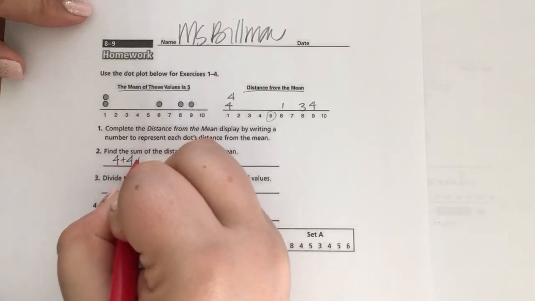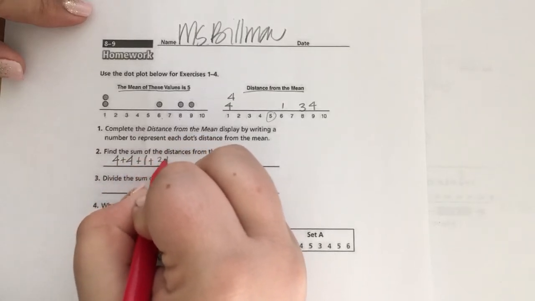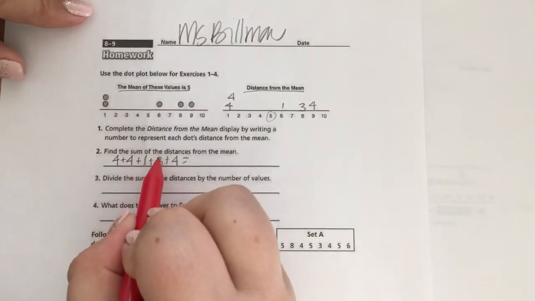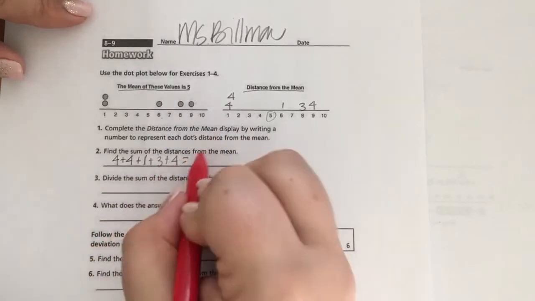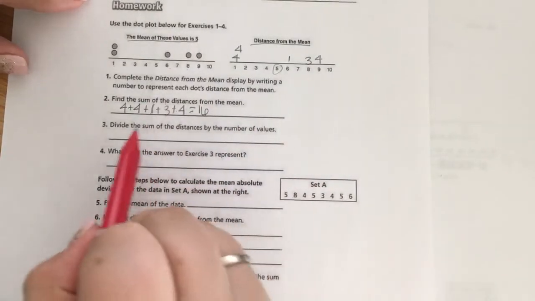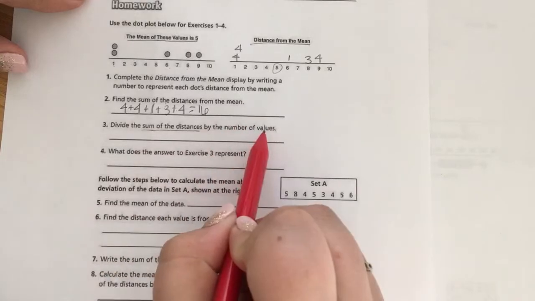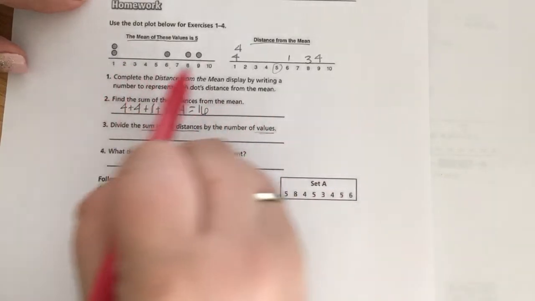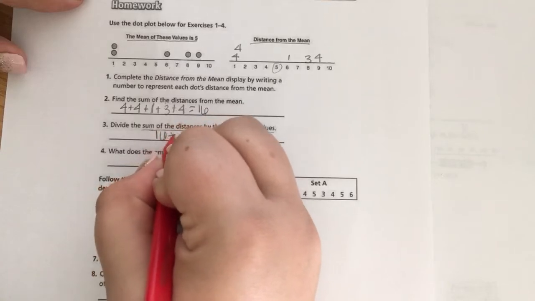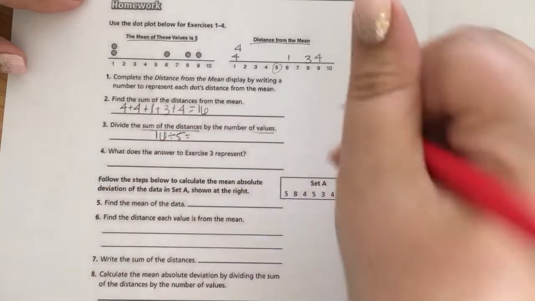Now I need to find the sum of these distances. So 4 plus 4 plus 1 plus 3 plus 4. So 4 plus 4 is 8, plus 1 is 9, plus 3 is 12, plus 4 is 16. So next step, I need to divide the sum of the distances by the number of values. So how many numbers did I add up? 1, 2, 3, 4, 5. So 16 divided by 5.